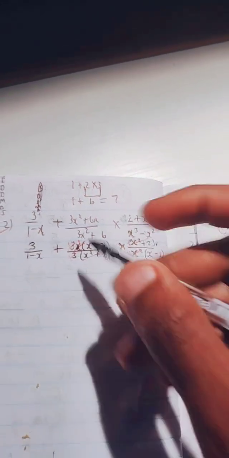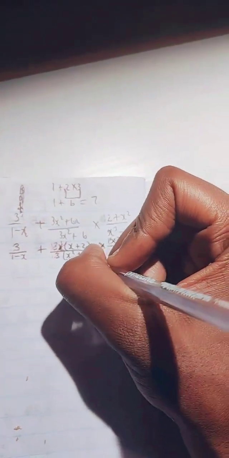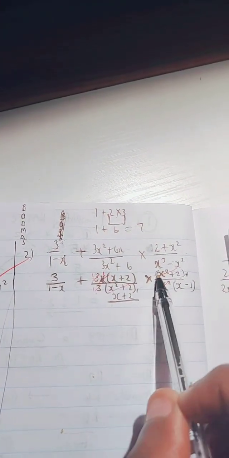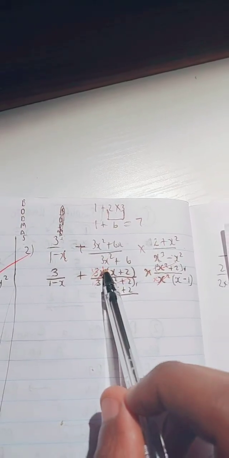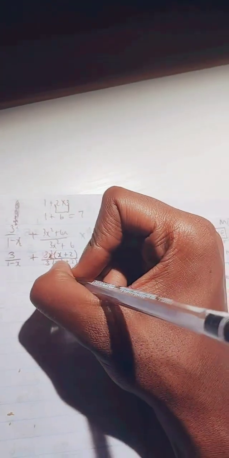1 times 1 times x plus 2 times 1 gives you a numerator of x plus 2 for the multiplication of what's left over in the numerator. 1 times 1 is 1 times x plus 2 is x plus 2 times 1 gives you x plus 2 alone in the numerator. Let's go to the denominator now. 1 times 1 times x into x minus 1. That's going to give me x into x minus 1. This is the fraction that I get from the multiplication of this with that.